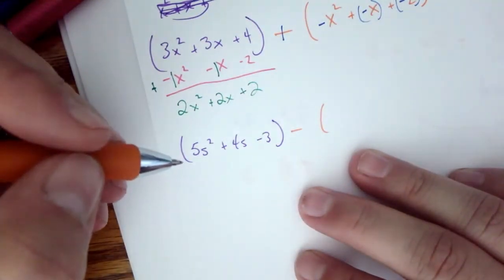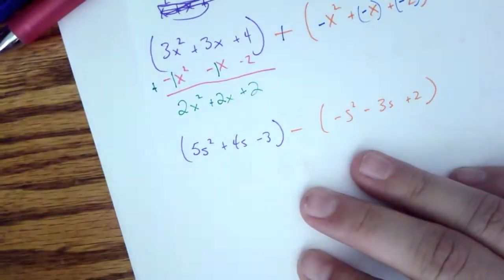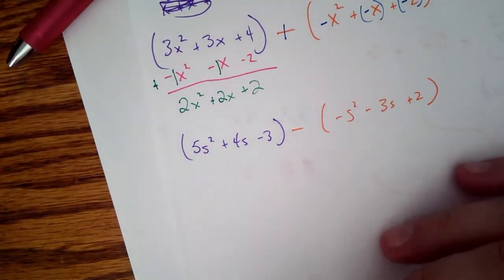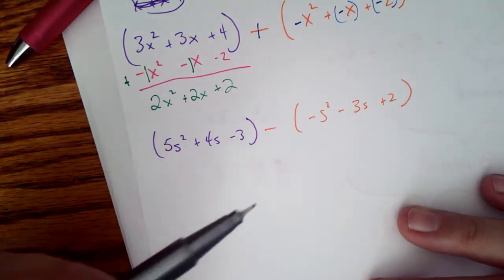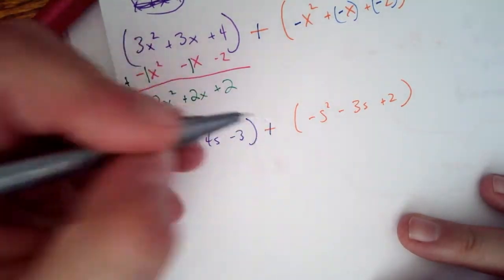Okay, now I'm going to say minus, parentheses, and then we put that first thing. Minus s squared minus 3s plus 2. Okay, so again, I don't want to do subtraction. Subtraction is the worst, okay? Because then you end up with things like negative 3 minus 2. No, we want to combine. Adding is easier.